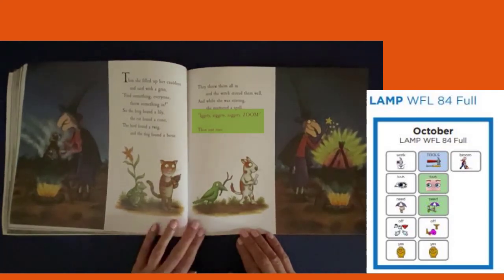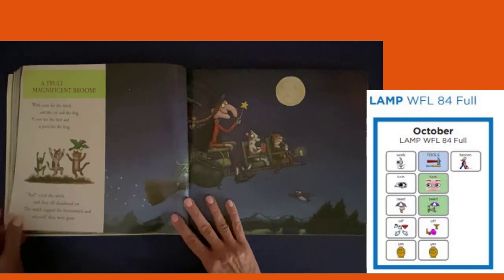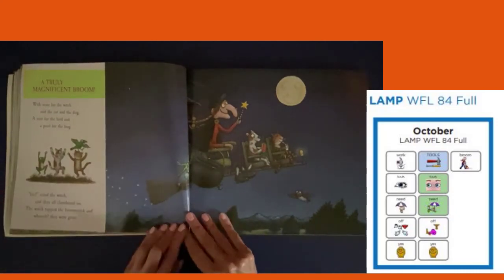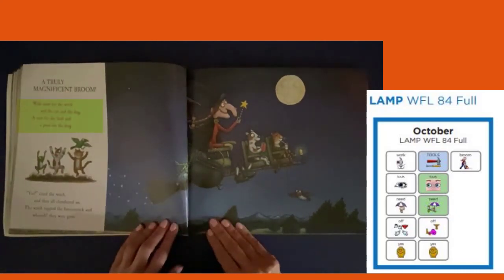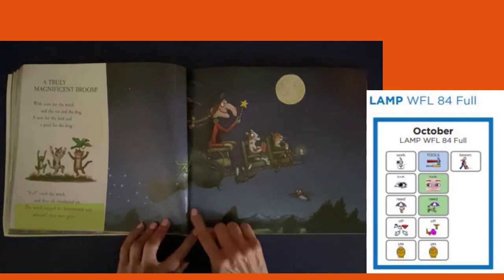Then out rose a truly magnificent broom with seats for the witch and the cat and the dog, a nest for the bird, and a pool for the frog. "Yes," cried the witch, and they all clambered on. The witch tapped the broomstick, and whoosh, they were gone.